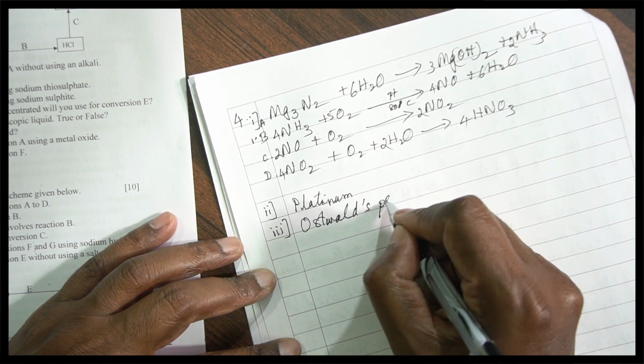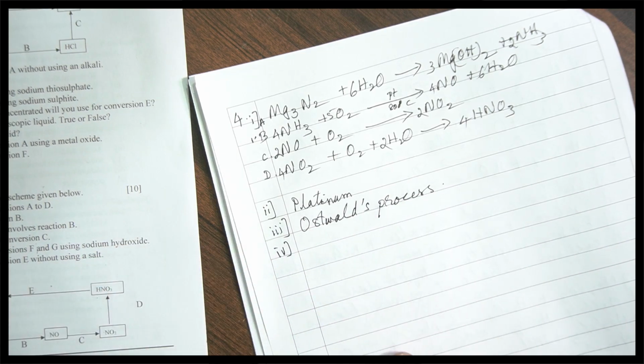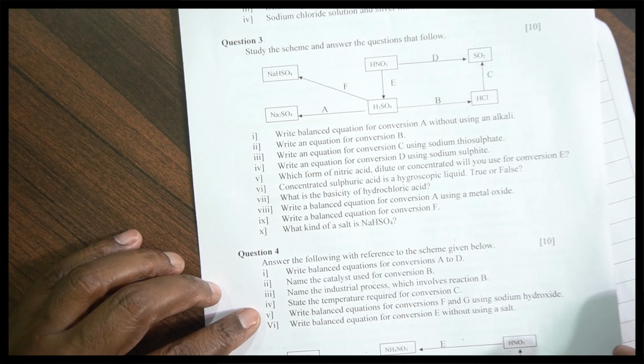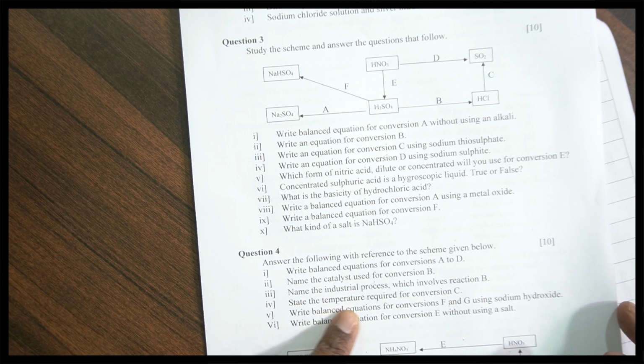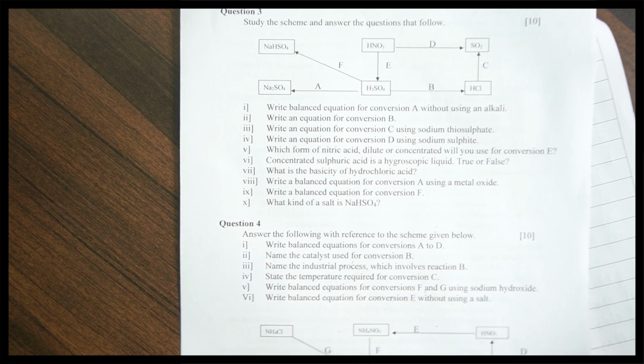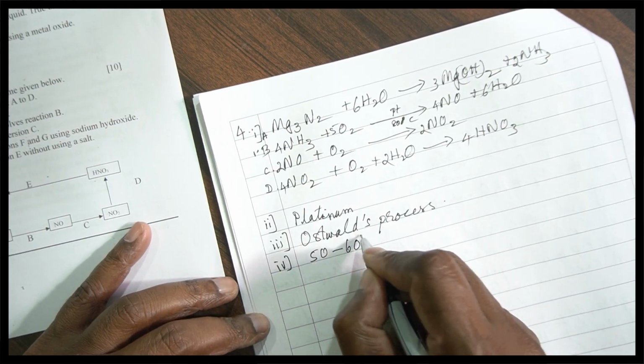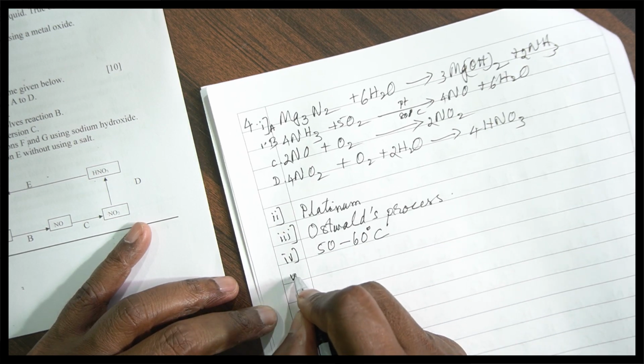Ostwald's process. Number 4. What is the fourth part of this? State the temperature required for conversion C. What is C? NO changing to NO2. So it is 50 to 60 degrees Celsius. It is in the Ostwald's process.